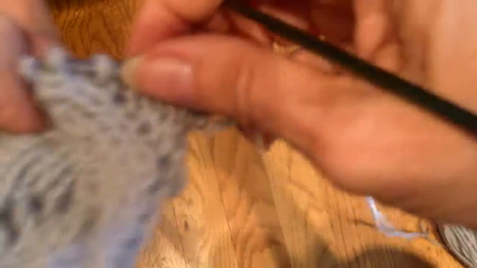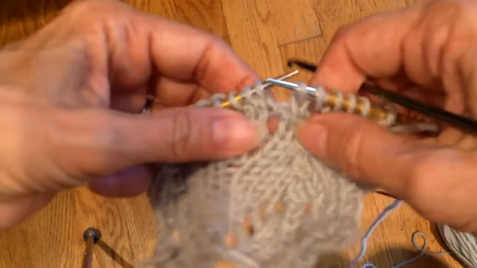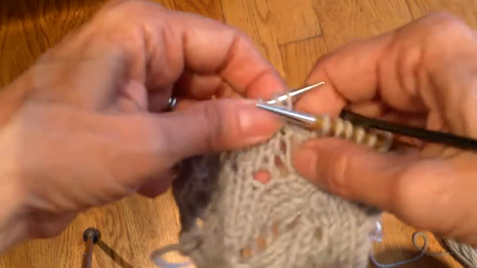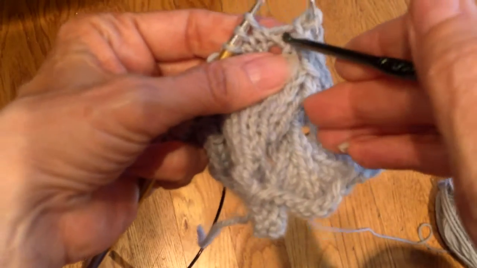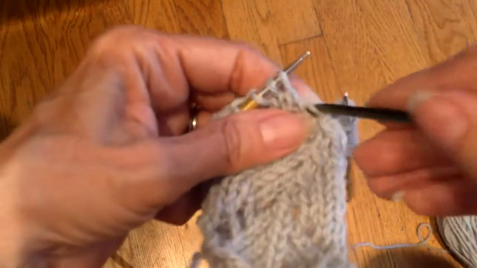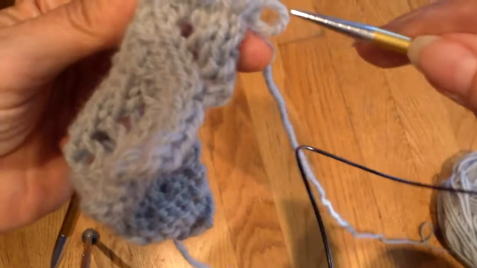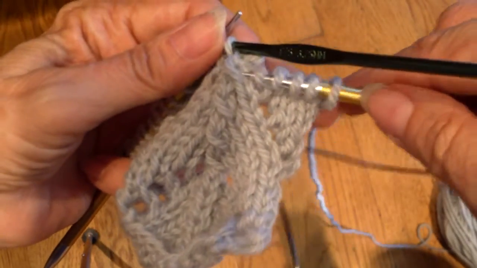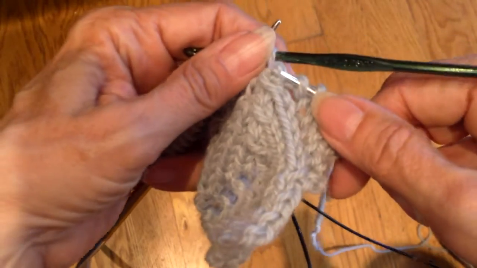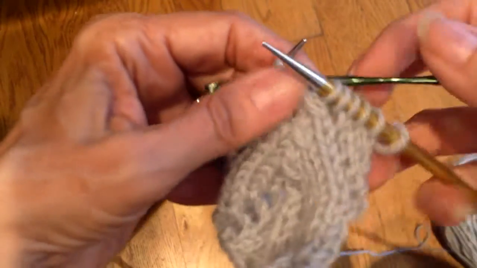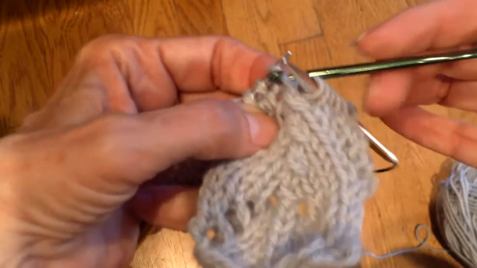Now again, with any time that you're fixing work and you're creating, look what I did there, I dropped that yarn over, so I'm gonna have to create it. I'm just demonstrating everything that can possibly go wrong here. I like to do a full service video. Okay, and I'm going to put that stitch back on there.